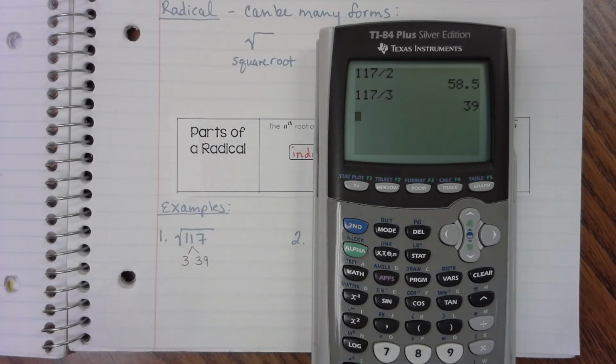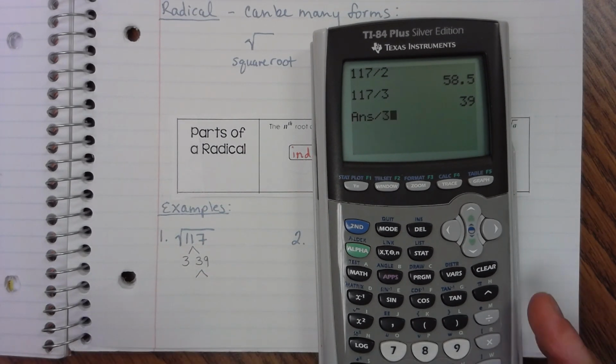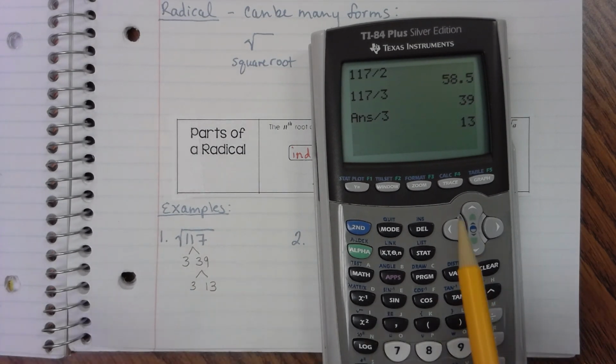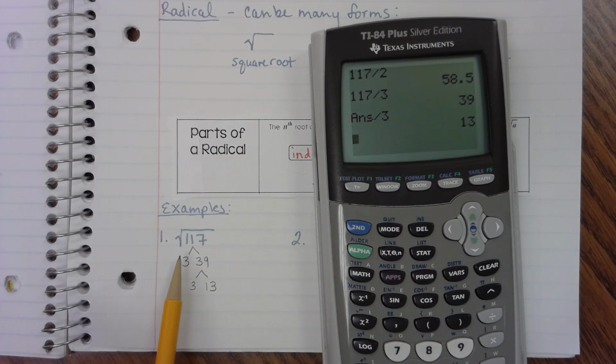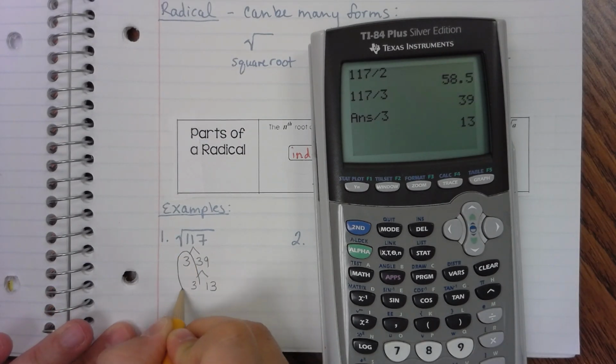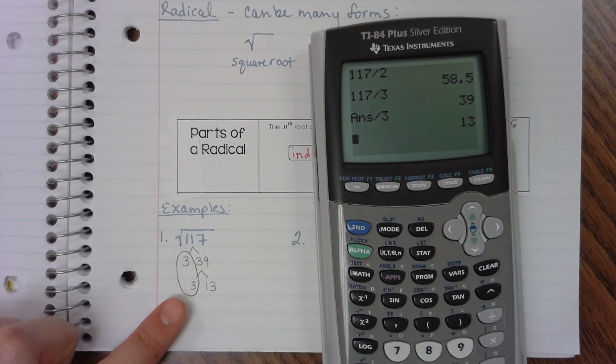Now I'm using the tree form. Other people might write this out differently. I'm then going to divide 39 by 3, and I get that it is 13. So what I can see is that 117 is really 3 times 3 times 13. But because I'm looking for a perfect square, I'm looking for two numbers that are identical, and I just so happen to have two 3s.